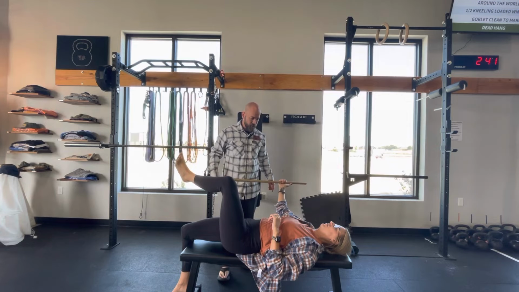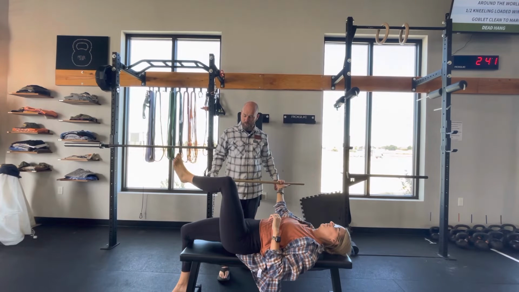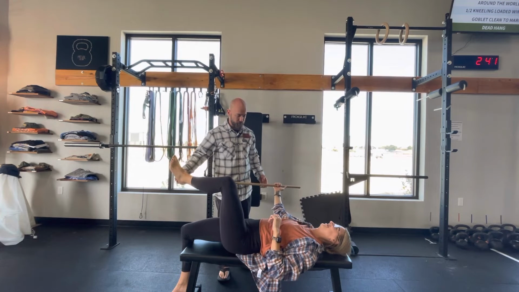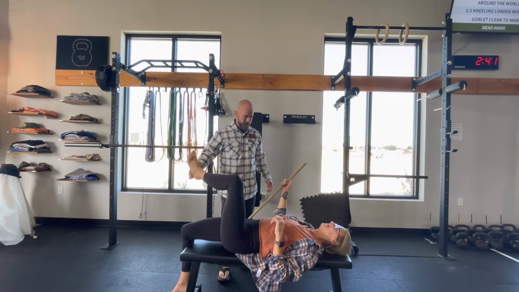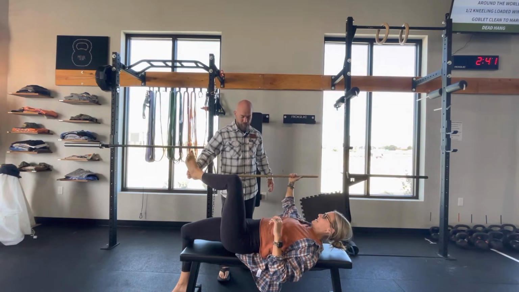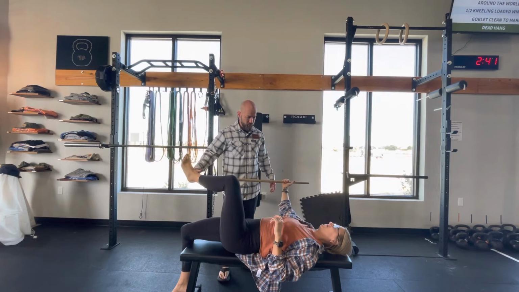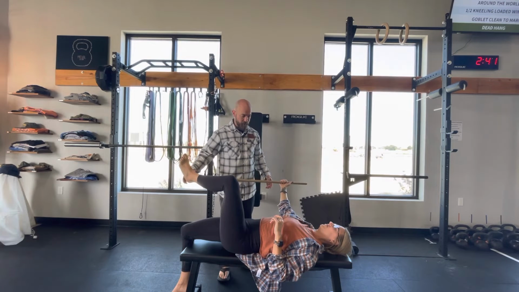Push. 1, 2, 3, 4, 5. Rest. Look for new range of motion. Do it again. And push. 1, 2, 3, 4, 5. Good. That's very uncomfortable. Okay. Find new range of motion.